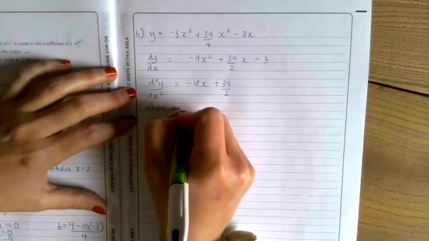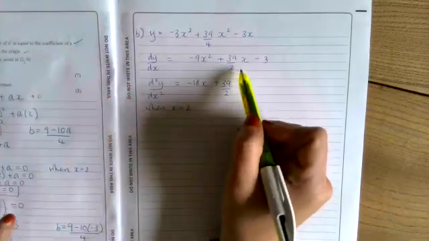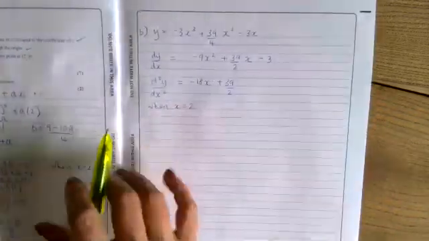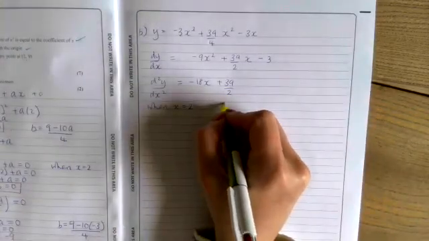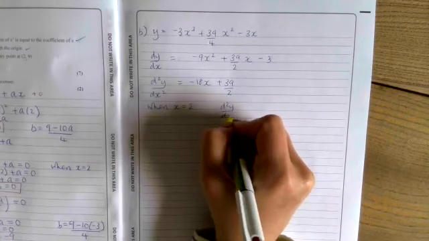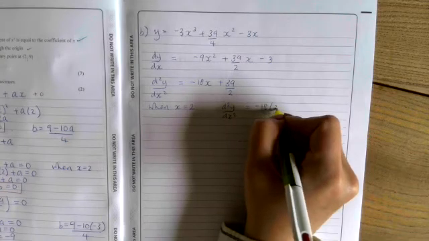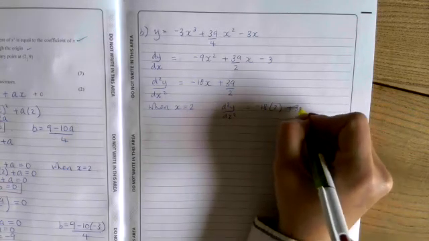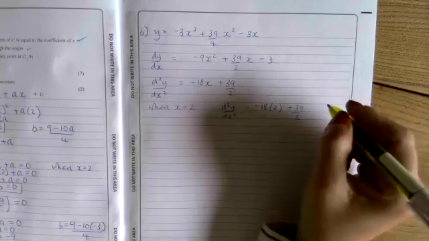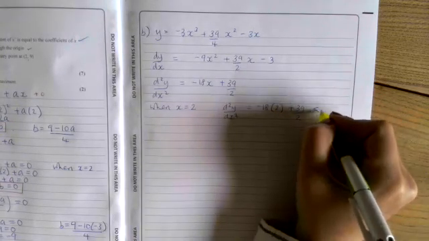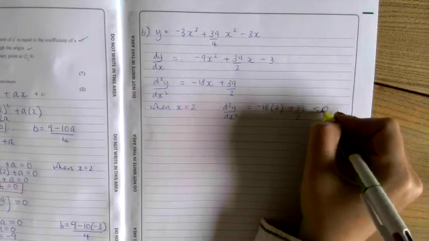So when x equals 2, we did do some of this work over here, so I have to replicate it a little bit. When x equals 2, d2y over dx squared equals -18 lots of 2 plus 39 over 2, which is definitely less than 0.